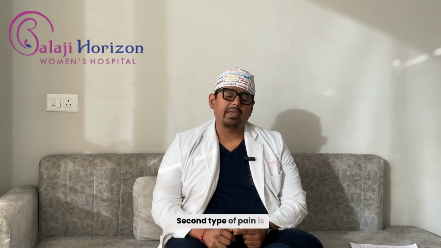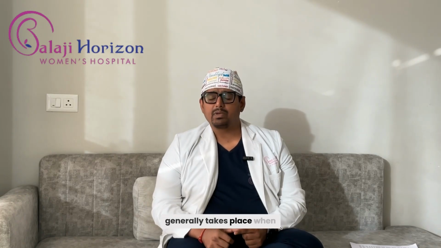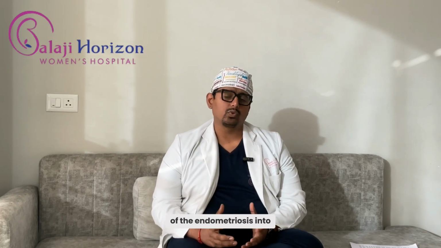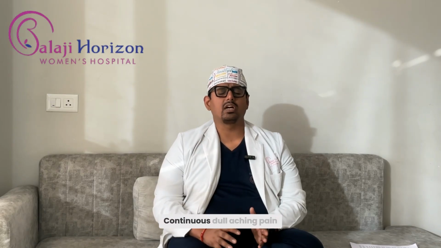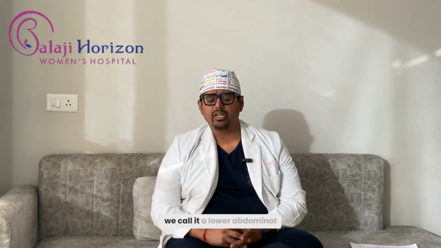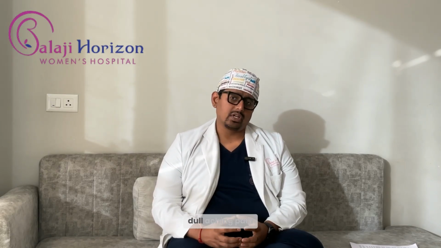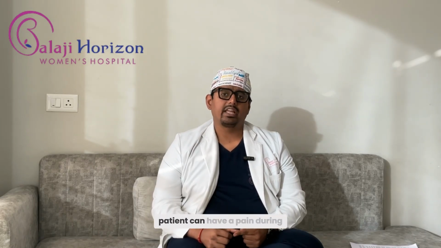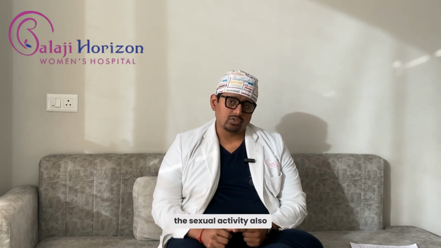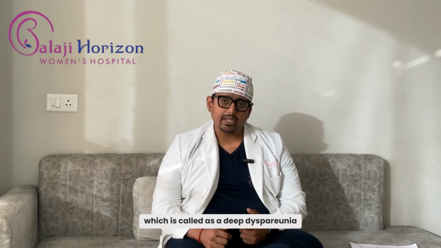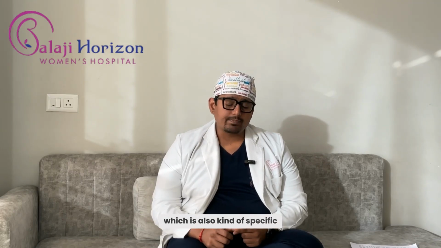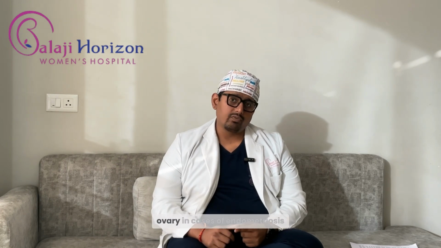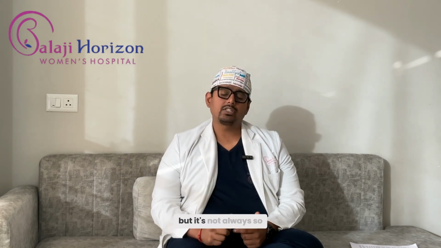The second type of pain generally takes place when there is more involvement of endometriosis in the pelvic structures. The patient feels a continuous dull aching pain. We call it lower abdominal heaviness or continuous dull aching pain. If deep infiltrating endometriosis is there, the patient can have pain during sexual activity also, which is called deep dyspareunia, which is also kind of specific to rectovaginal septum involvement or a kissing ovary in cases of endometriosis, but it's not always so.